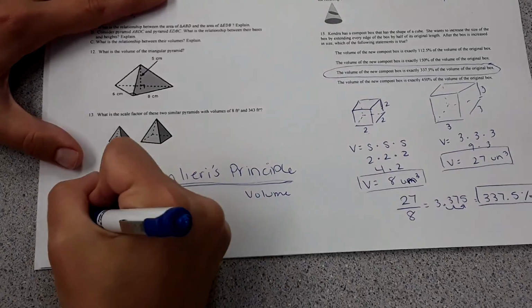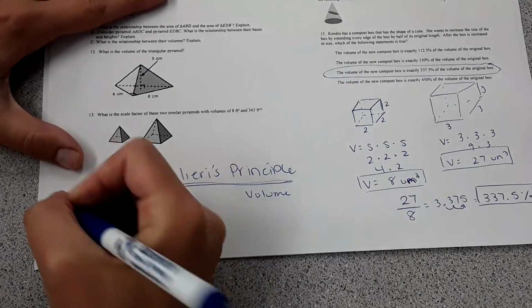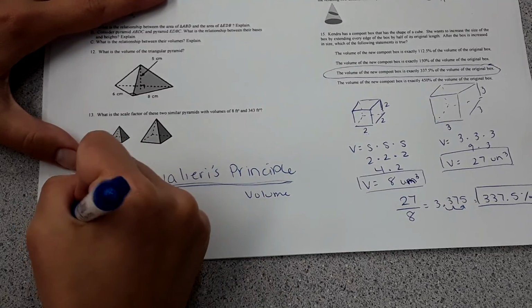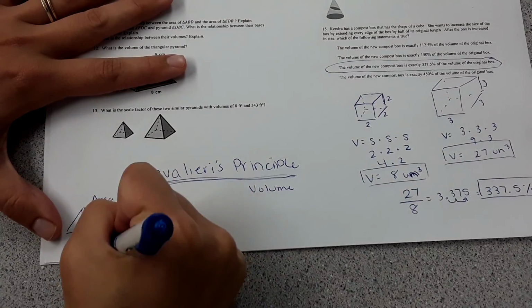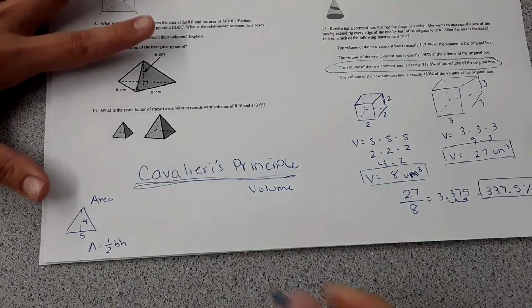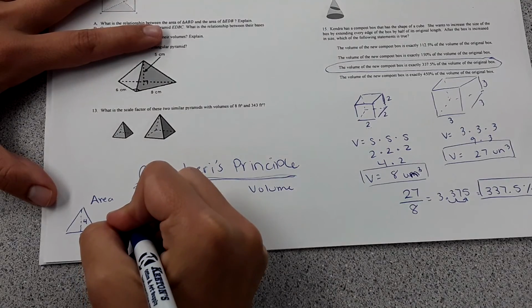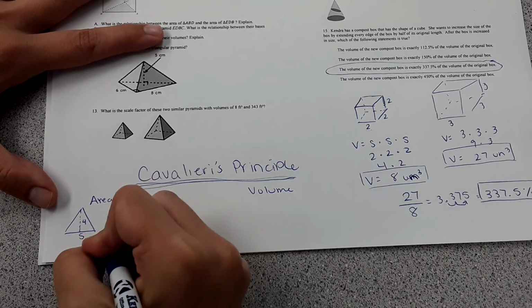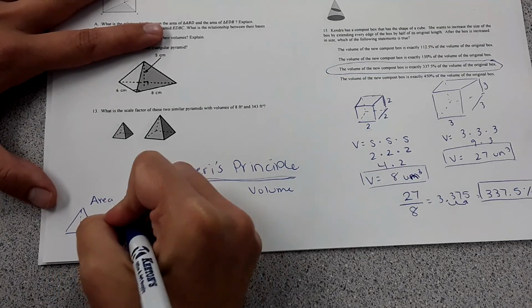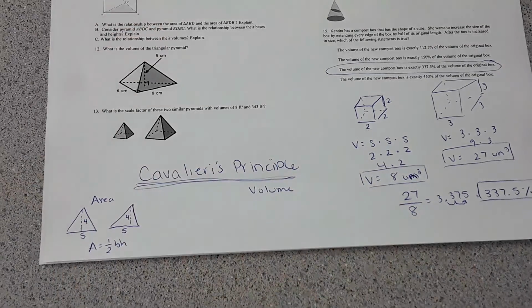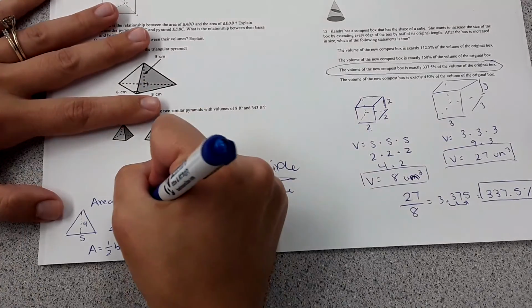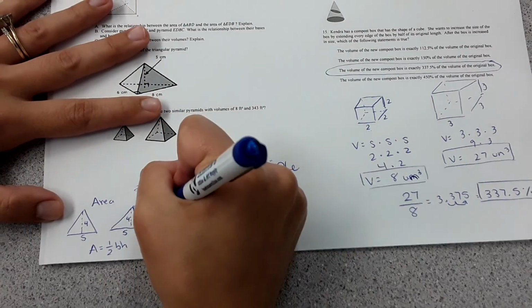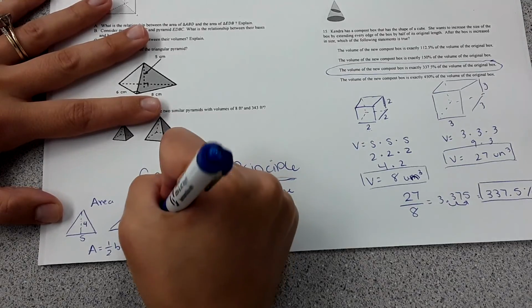So for example, if you have a triangle here, and the base of this triangle is 5, and the height is 4. To find the area, it would be 1/2 base times height, right? Then what if you had a triangle that was kind of skewed off to the side, like this, but the base was still 5 and the height was still 4? Since the bases and the heights are the same, then the area of those two triangles are the same.